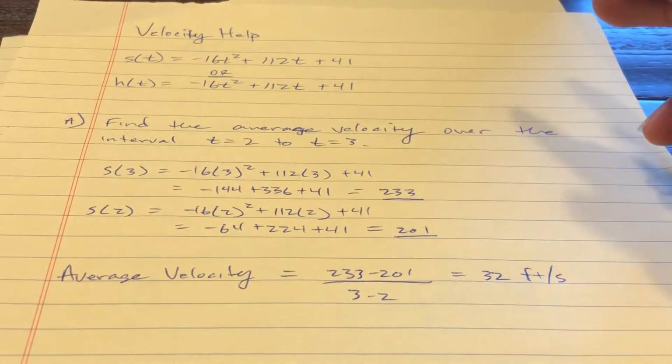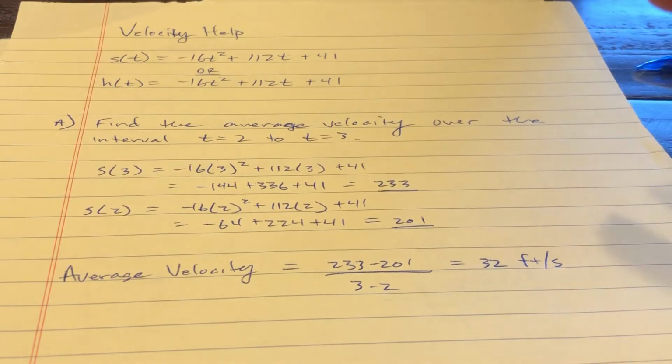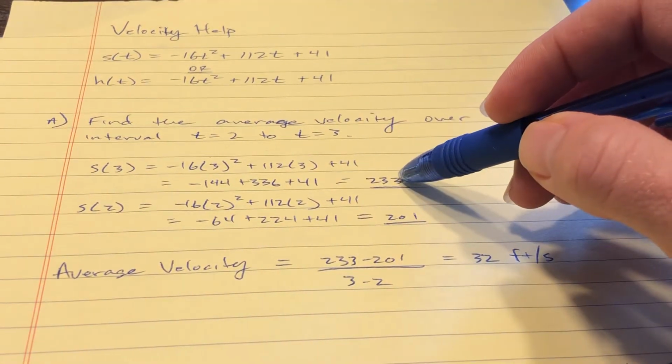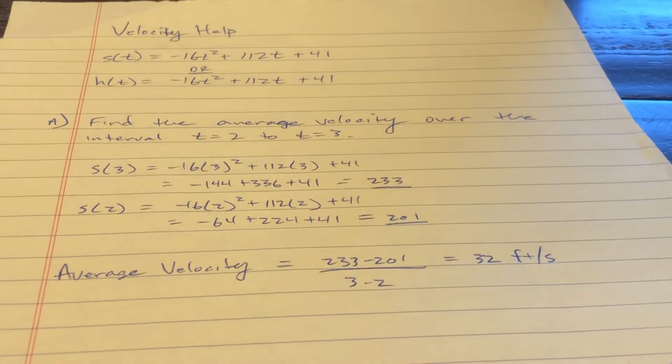Okay, that's pretty easy. We didn't really do any calculus, we just got slope there: the difference of where you ended minus where you began. It's very important to do where you ended minus where you began, okay? Because you can have a negative average velocity, just as you can have a negative instantaneous velocity, as we'll see in this next one.